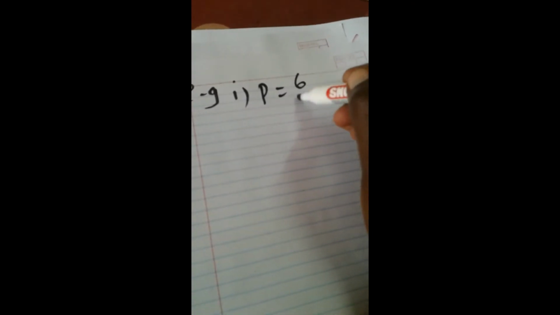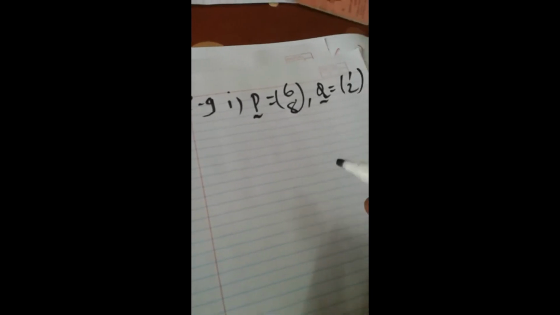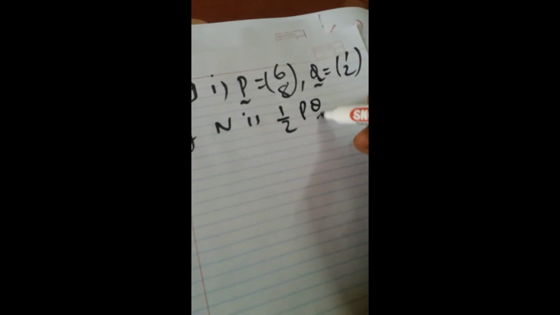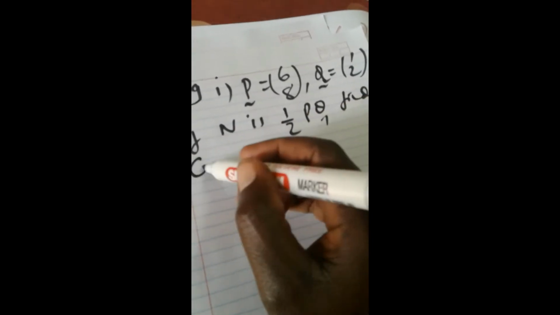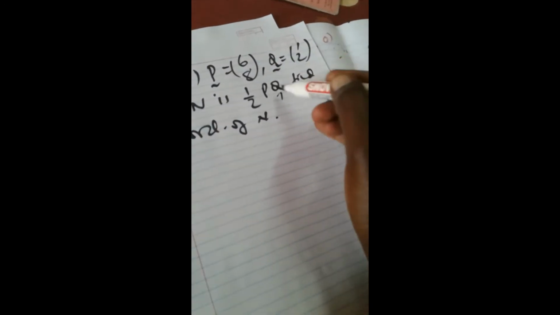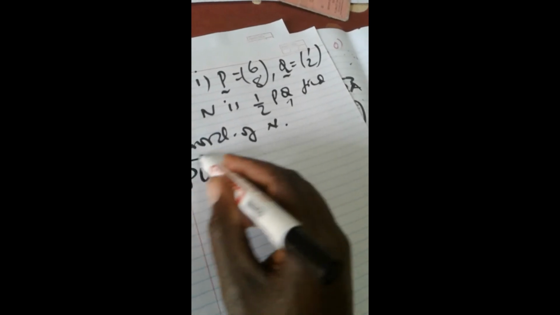For instance, we can have P as (6, 8), then Q as (1, 2). If N is half of PQ, find the coordinates of N, meaning that N is the midpoint of PQ, and therefore we shall look for PQ.